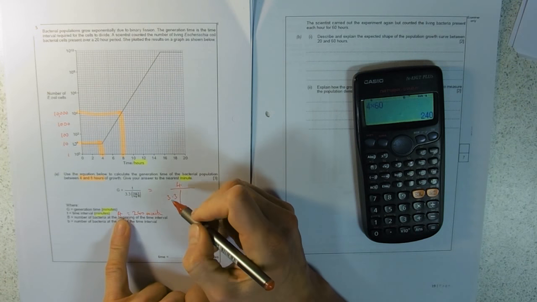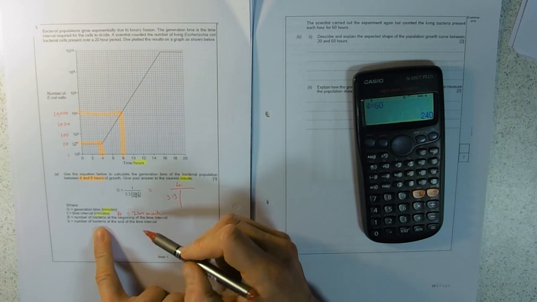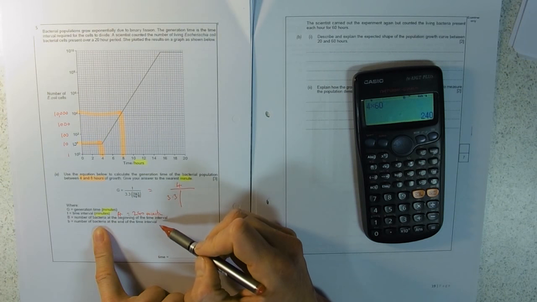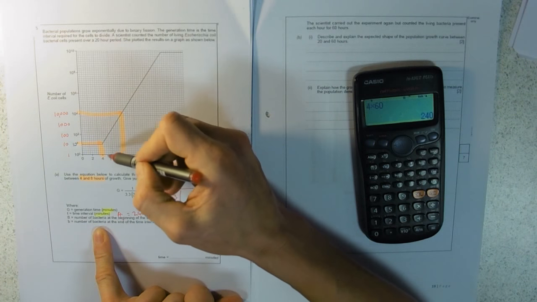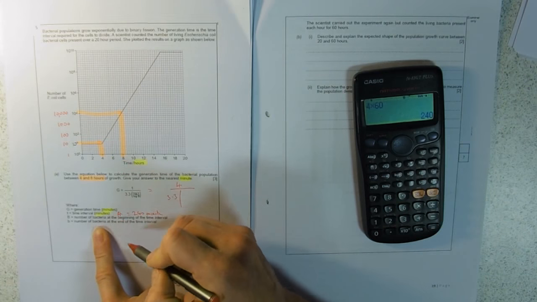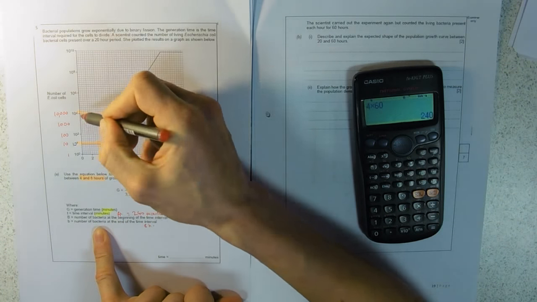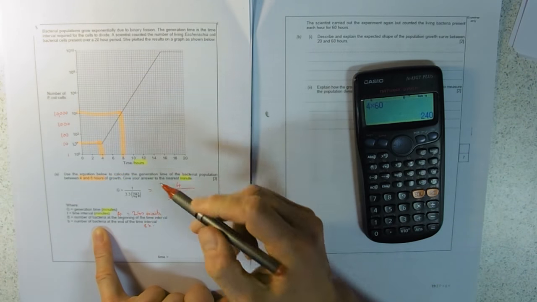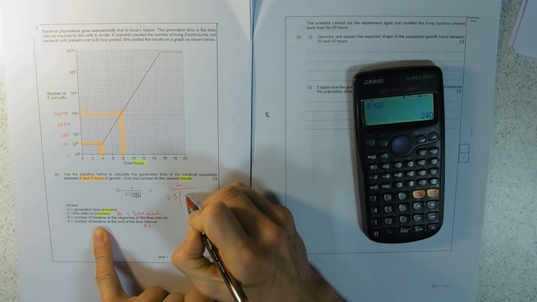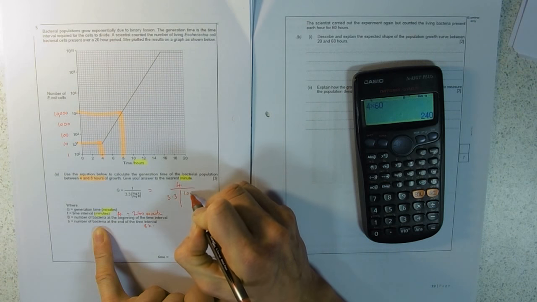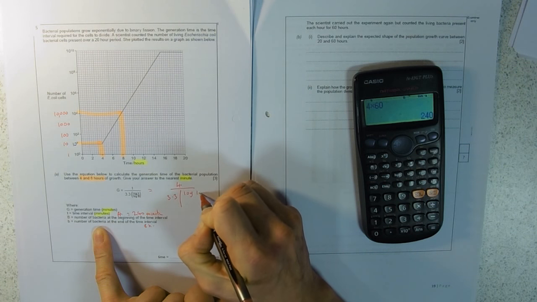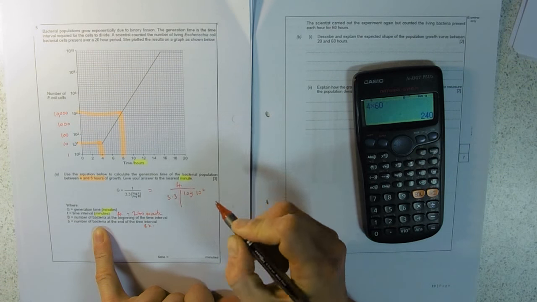So we've got log of little b. Little b is the number of bacteria at the end. So at the end of the time interval, that was 8 hours. Number of bacteria is 10 to the 4, or 10,000. So that is log of 10 to the 4, or 10,000.